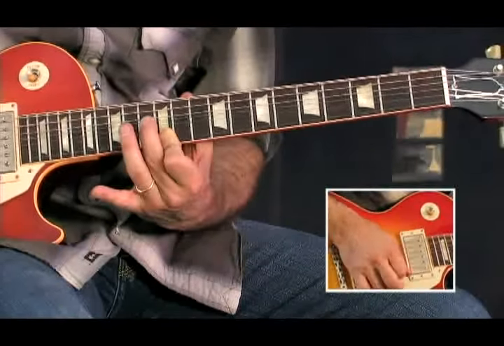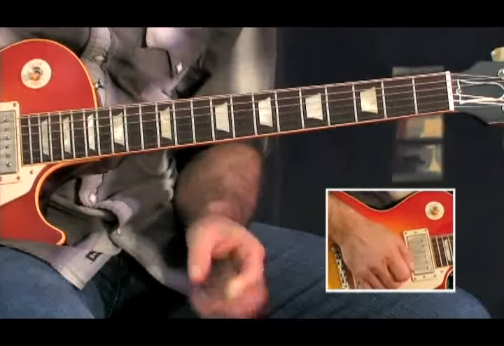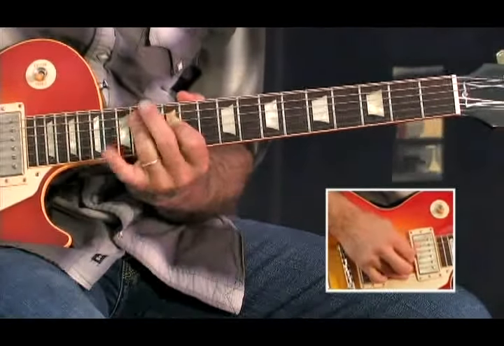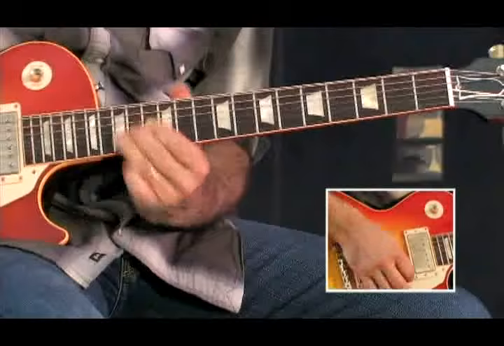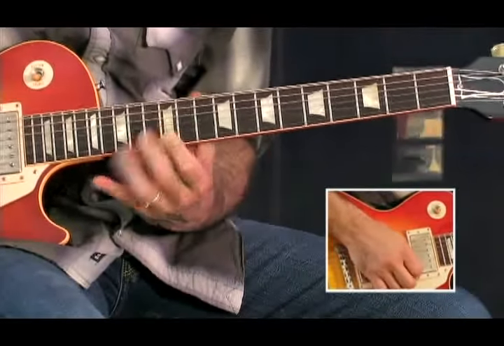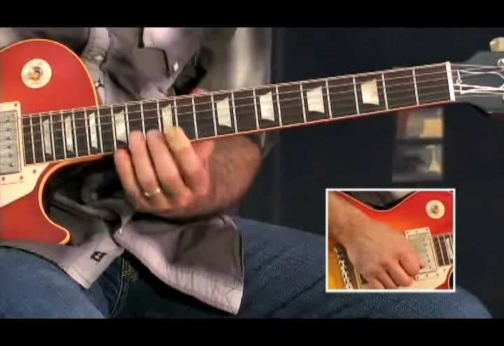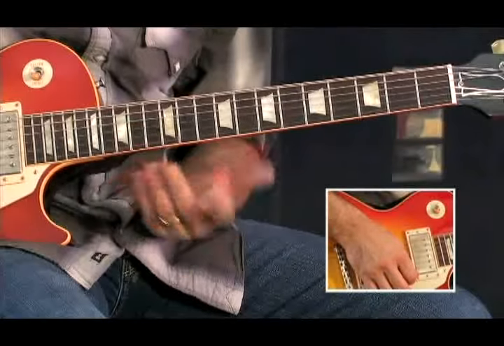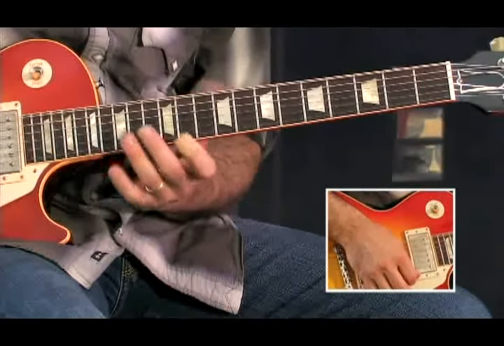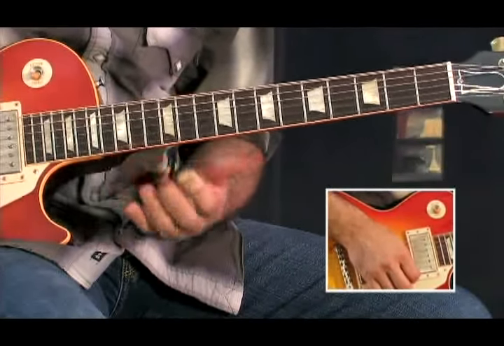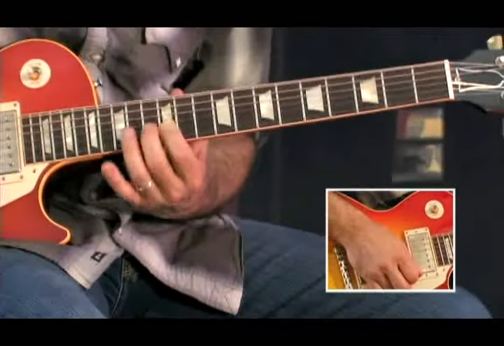So, this is still minor pentatonic in A. You push that minor third up a little so it sounds major. And then I'm alternating different notes on the high string against that minor third that sounds like a major third.